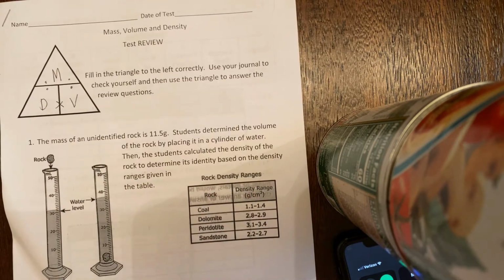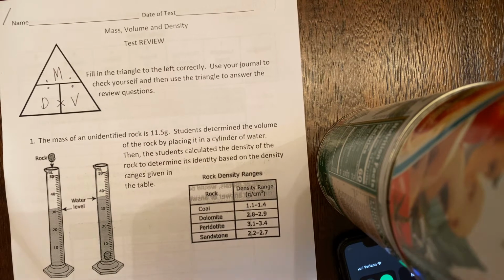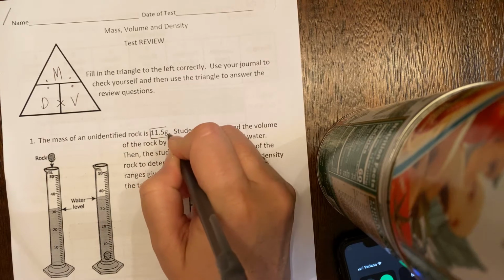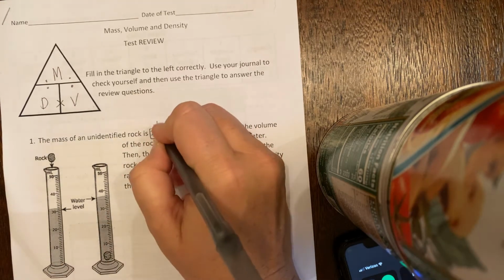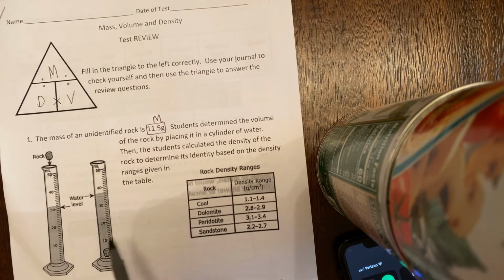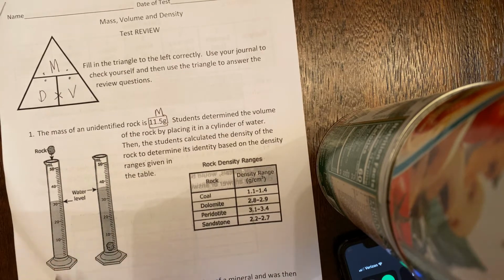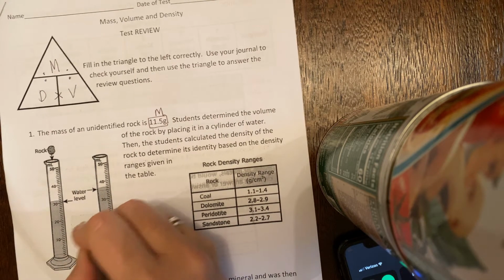Number one, the mass of an unidentified rock is 11.5 grams. This is our mass. Students determined the volume of the rock by placing it in a cylinder of water. So we're going to come over here to find our volumes. Okay, and we know that when we use a graduated cylinder, it's going to be mL.